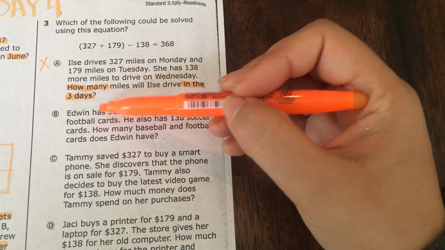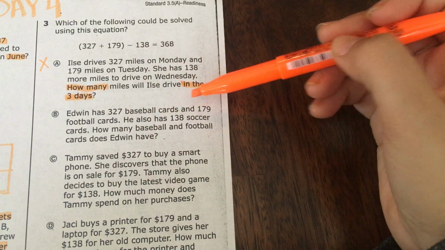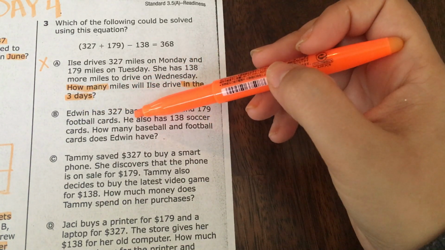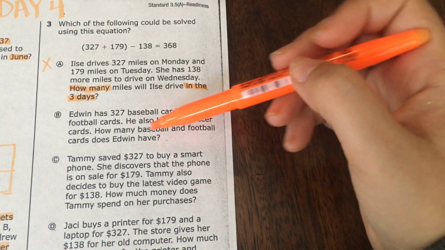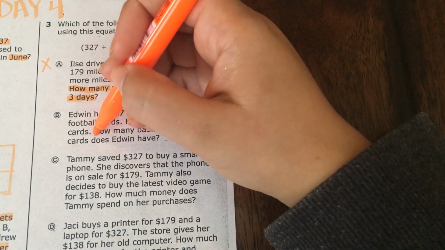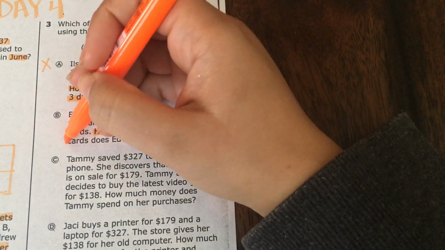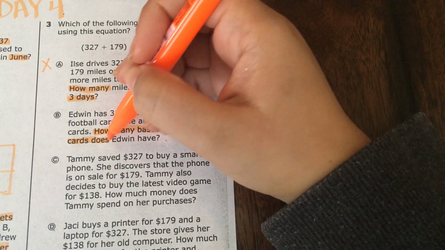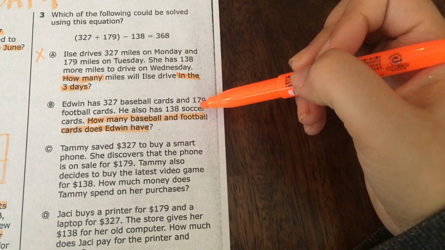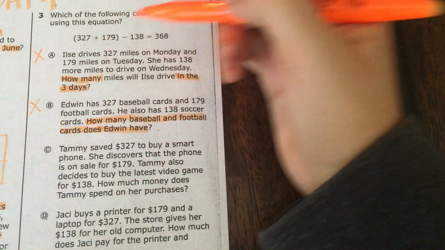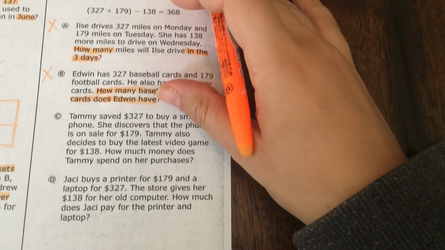Letter B, it says Edwin has 227 baseball cards and 179 football cards. He also has 138 soccer cards. How many baseball and football does he have? So they don't even include the soccer, which is not correct. I need to include all 3 numbers.